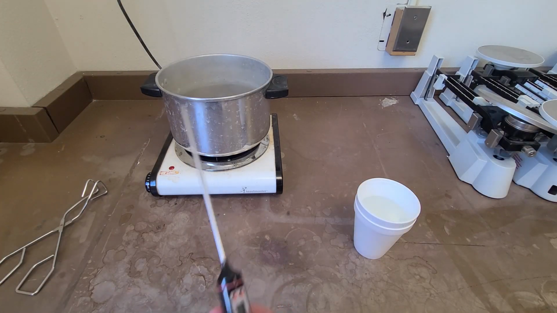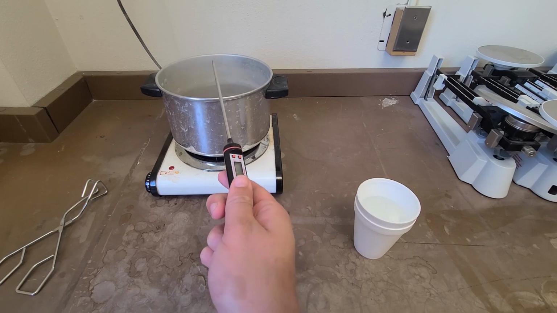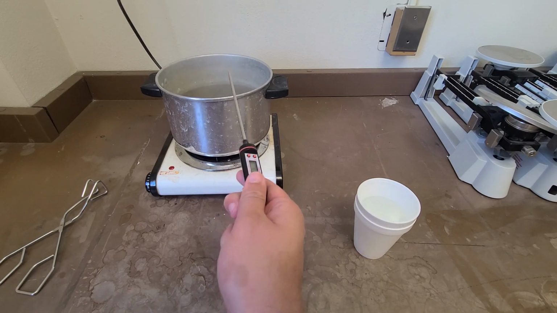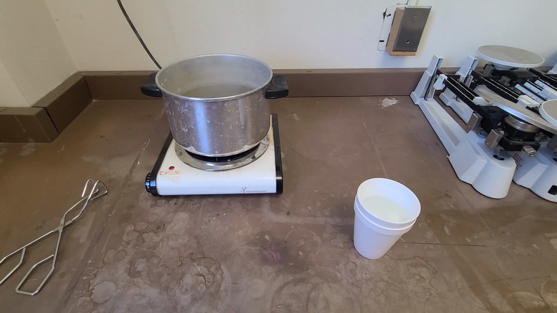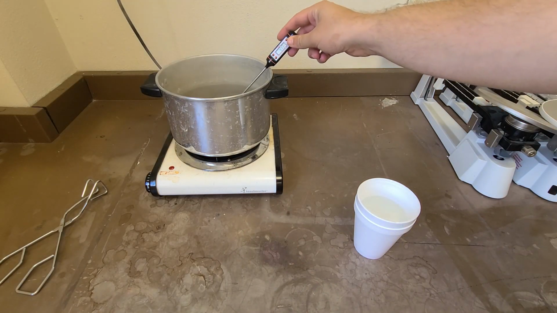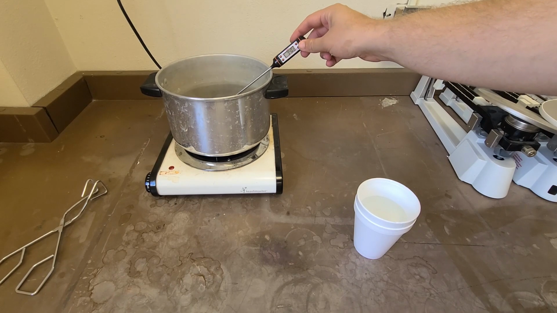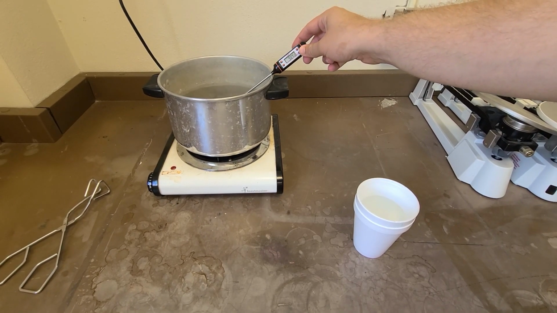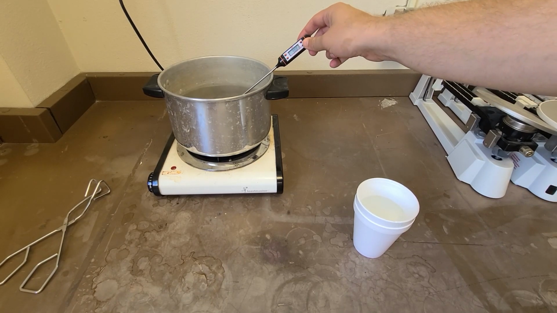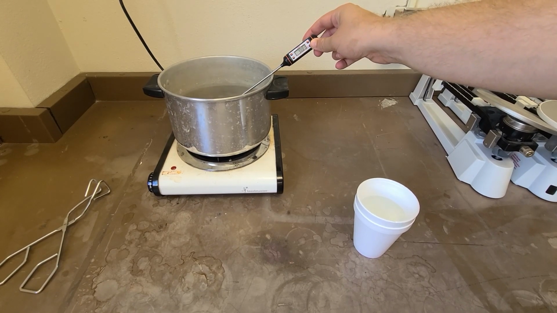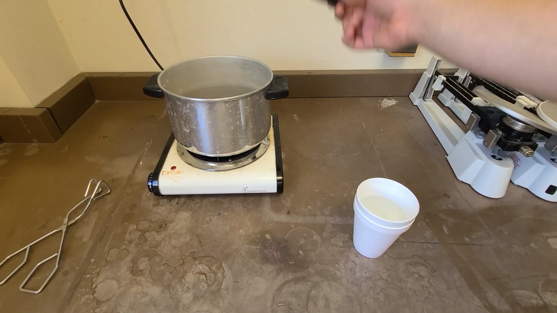If I want to find the initial temperature of these two cylinders, which is one of the things I need in order to calculate their specific heat, all I need to do is take the temperature of the water. So that's what we're going to do first. If we put this thermometer in here and wait for it to come to equilibrium, it's going to end up equalizing at the temperature of the boiling water, which is going to be around 100 degrees Celsius because that's the temperature that water boils.